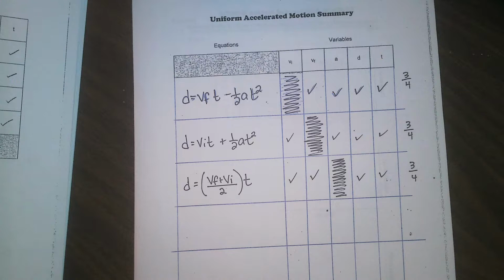So if the problem never mentions the word acceleration, don't try and use D equals VFT minus 1/2 AT squared, or D is equal to VIT plus 1/2 AT squared, or A is equal to delta V over T, or A is equal to VF minus VI divided by 2 times time. Don't use those ones. A isn't in the question. They won't give you what you need.